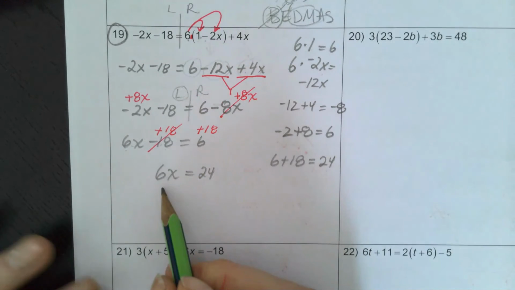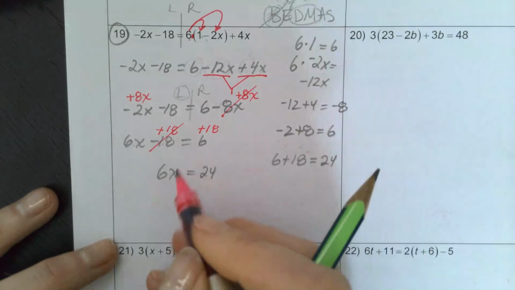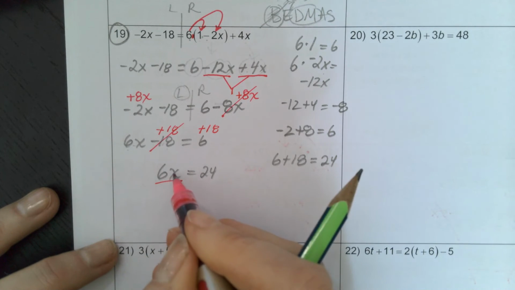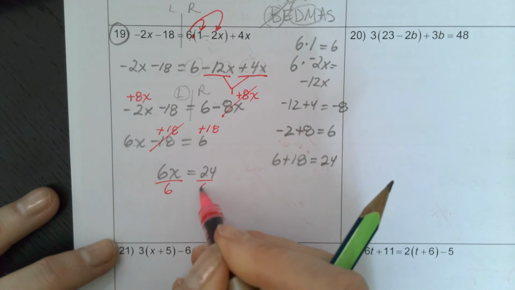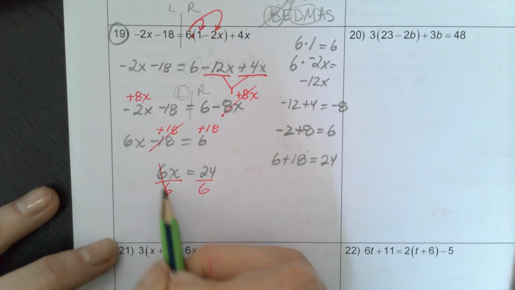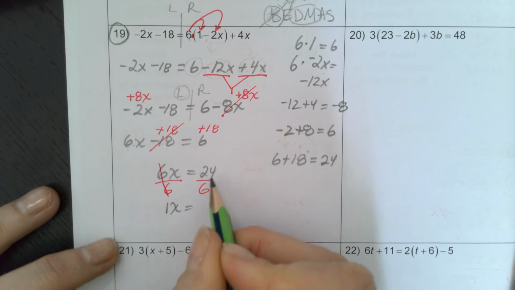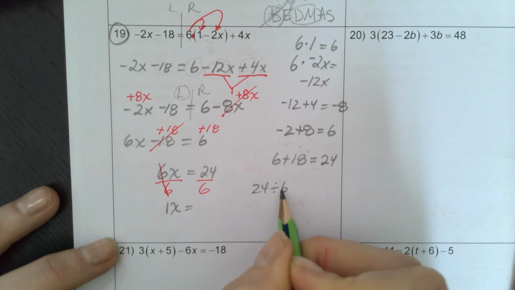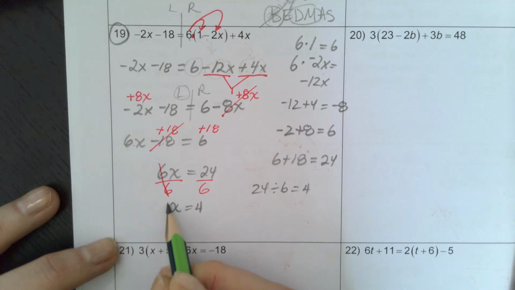Now I have to get rid of my best friend. So now I have to do the same over same. So x wants to be alone, so I have to get rid of the 6. So I divide by 6. And 6 divided by 6 is 1. That's how we get rid of it. We make it a 1. So that's 1. That's an x. And then 24 divided by 6 equals 4. But we don't have to write the 1. We just go x equals 4.